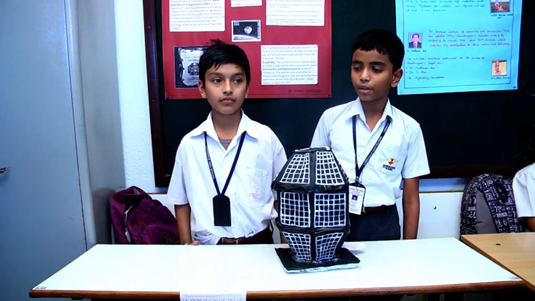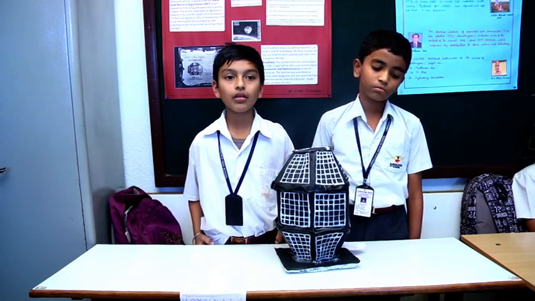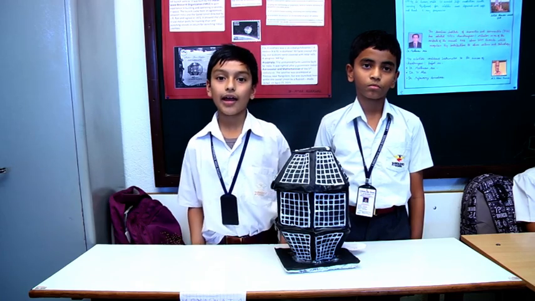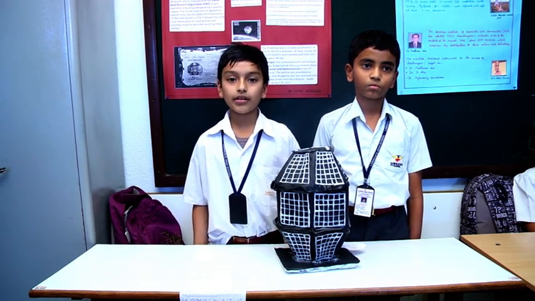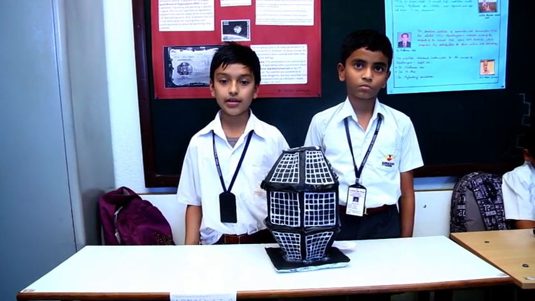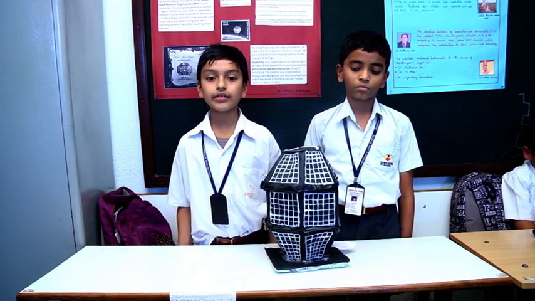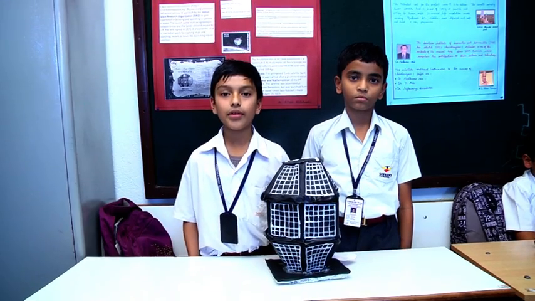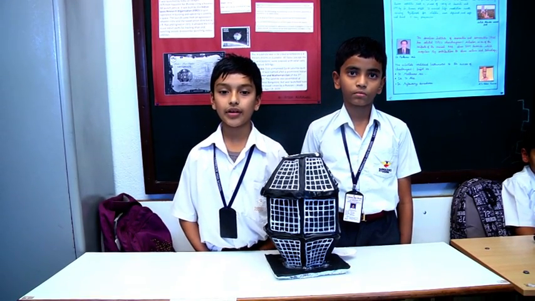Now my friend is going to speak more about Aryabhatta. It is a 26-sided polygon and the top and the bottom are covered with solar cells. It weighs 360 kgs and it is 4.6 feet in diameter. Thank you.